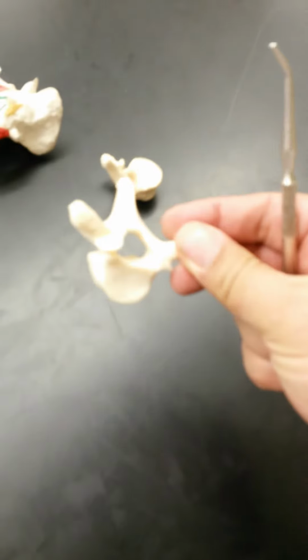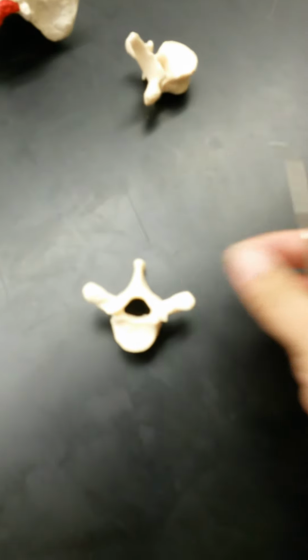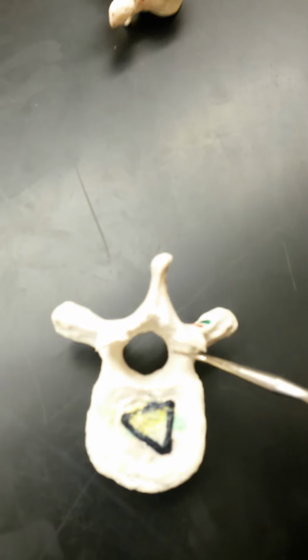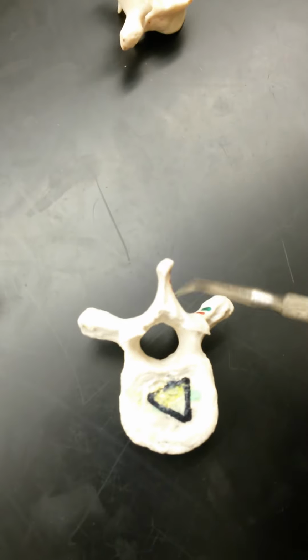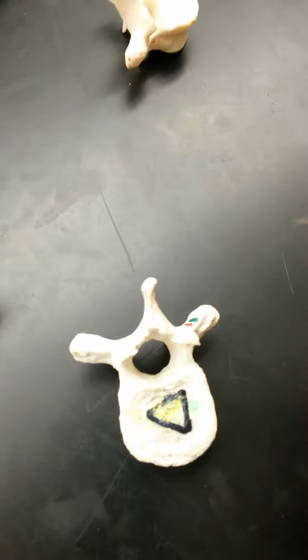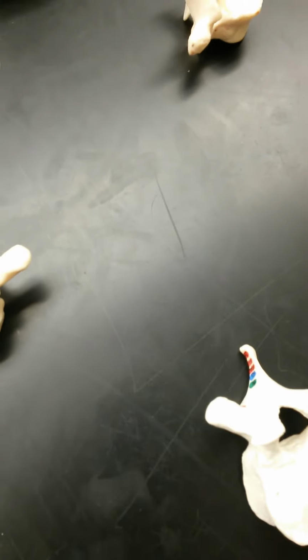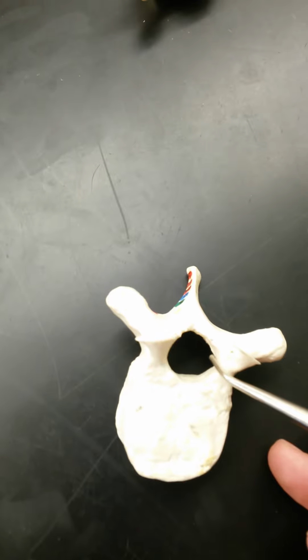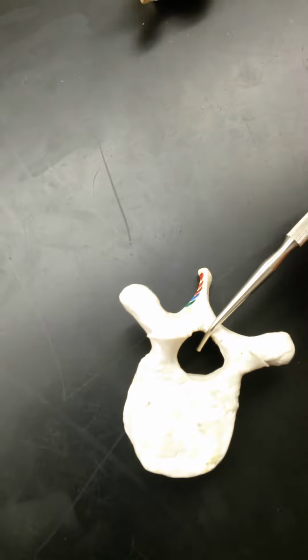Okay, so if you look at each one of these vertebra, we're going to talk about the general structure of the vertebra, and then we'll go to the details. The general structure is, this part here is called the body, this part here is called the pedicle, and this part here will be the lamina. So body, pedicle, this part here is the pedicle, and this part here is the lamina.